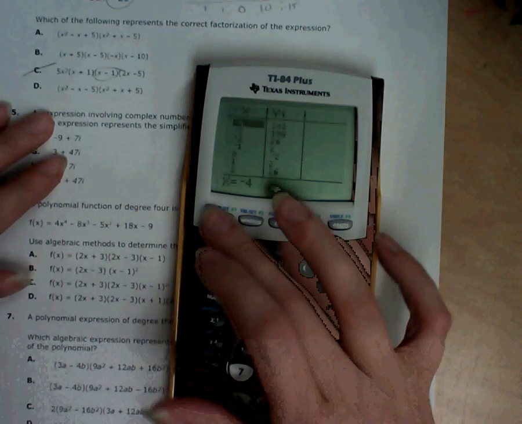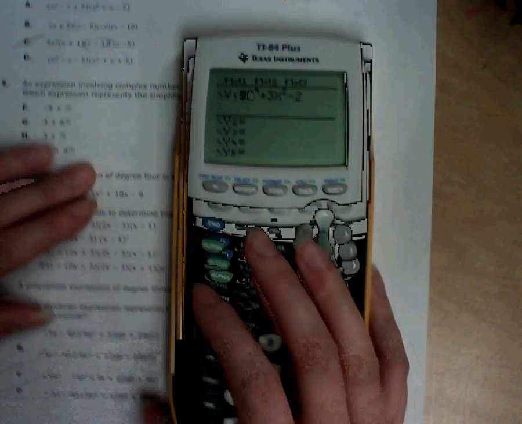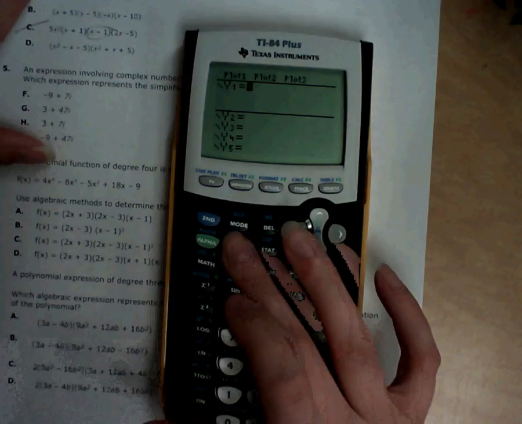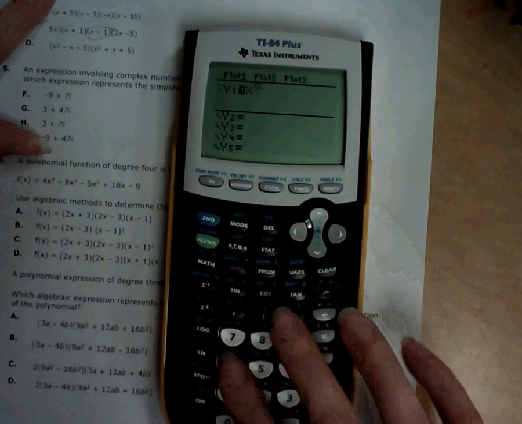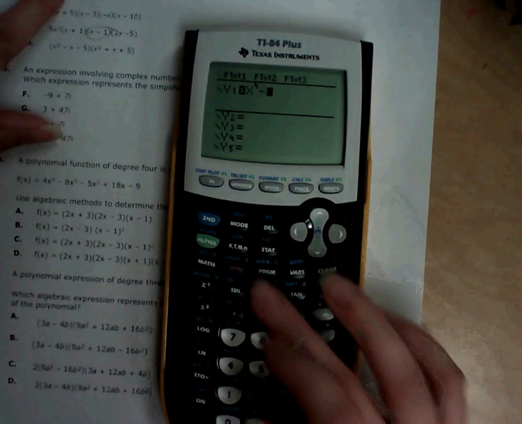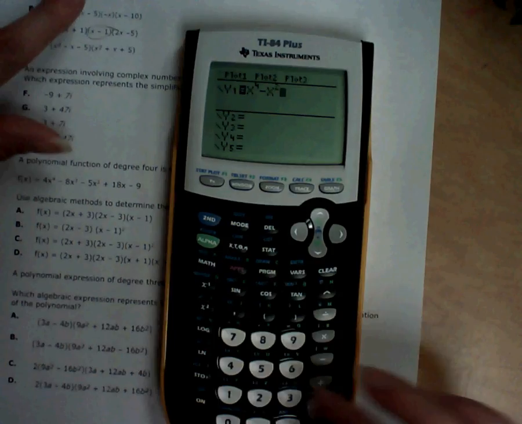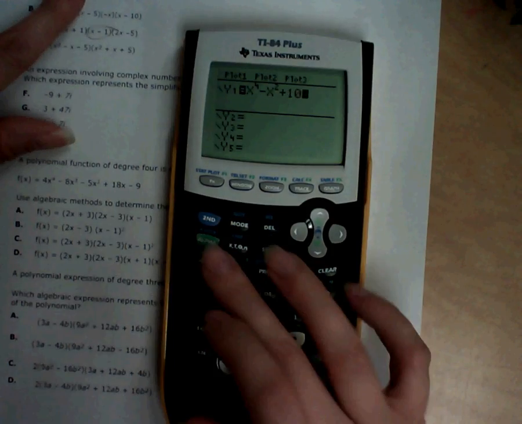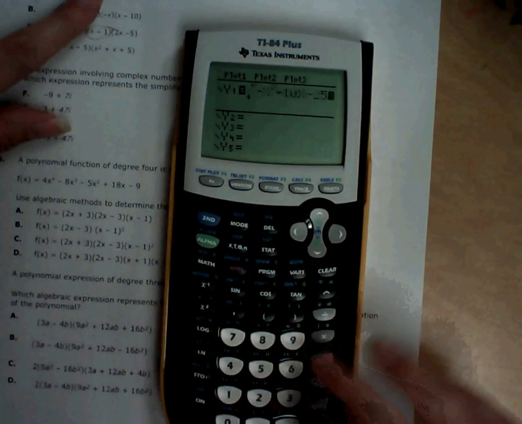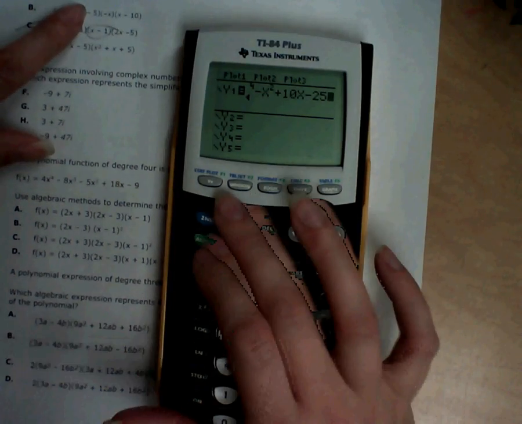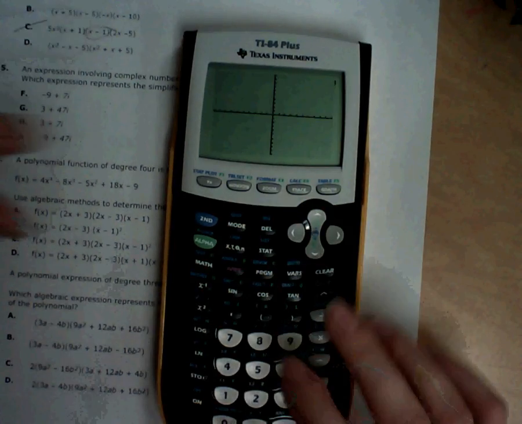This method will work. It's a little bit more time consuming. So x to the 4th minus x squared plus 10x minus 25. And I want to just go to zoom 6, just a normal window.